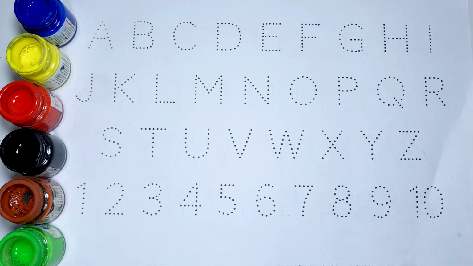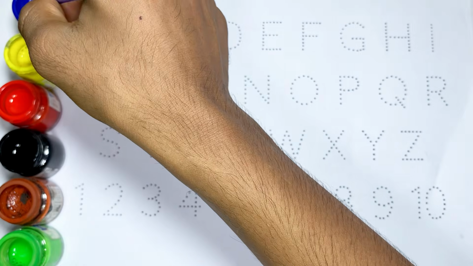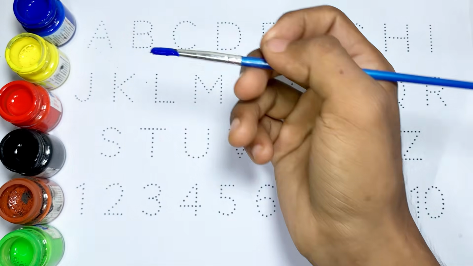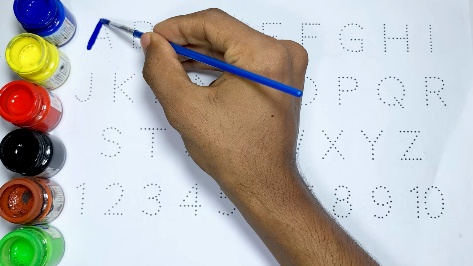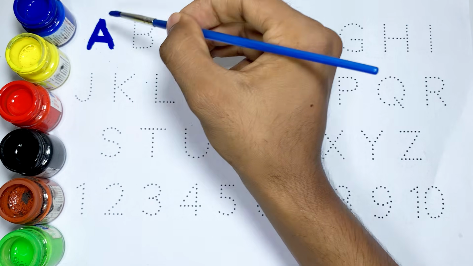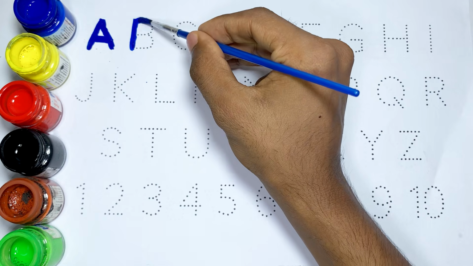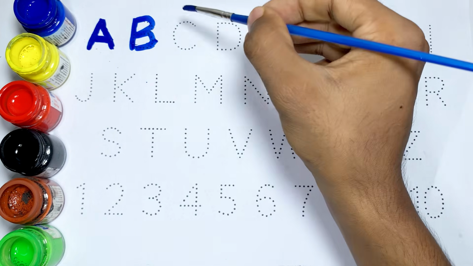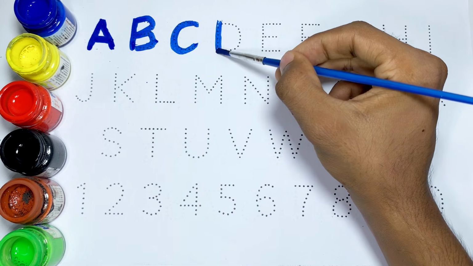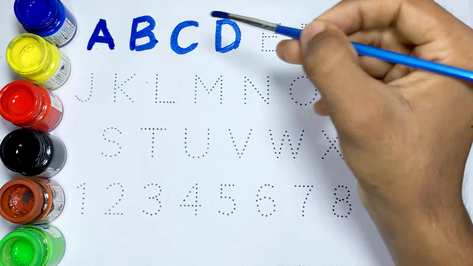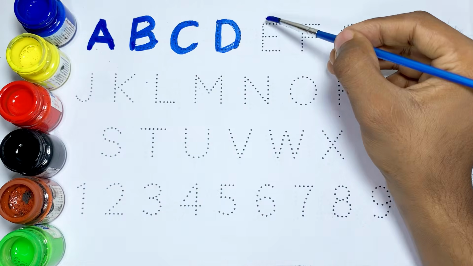Kids, so now we draw alphabets and use blue color. And first we draw A. A for apple. B for ball. C for cat. D for dog.